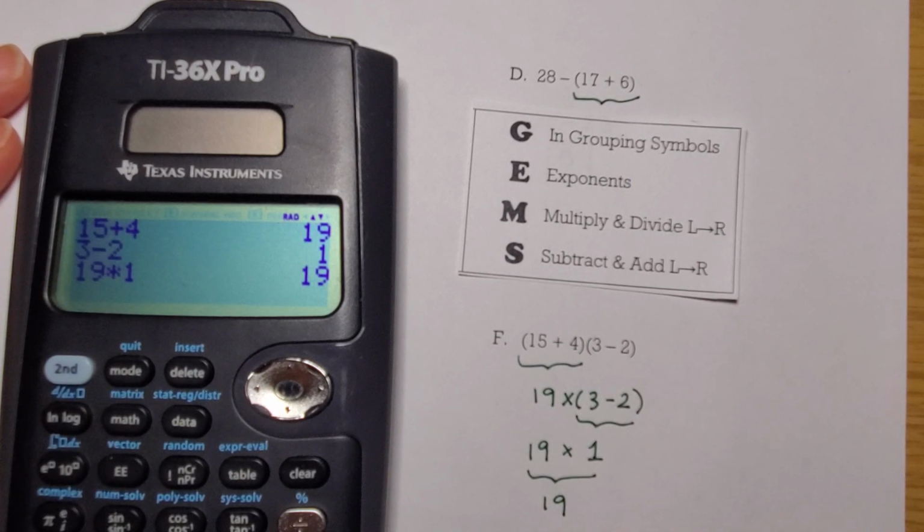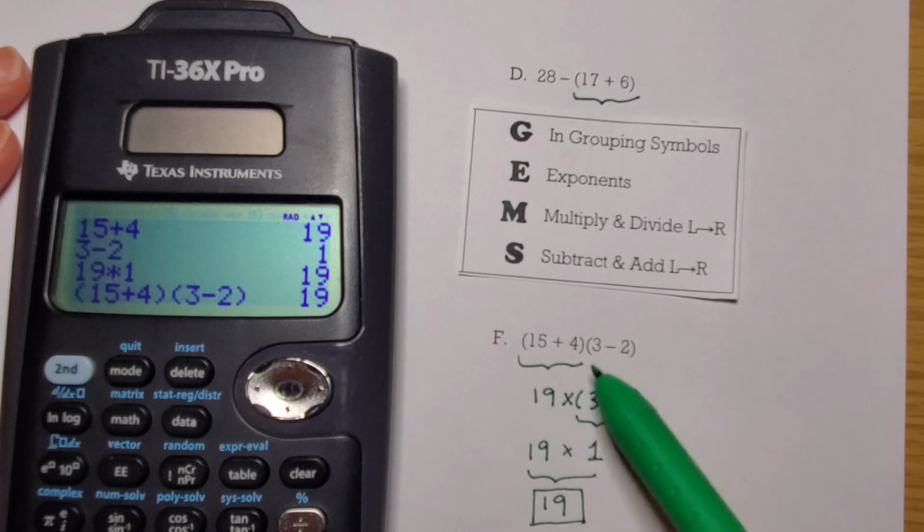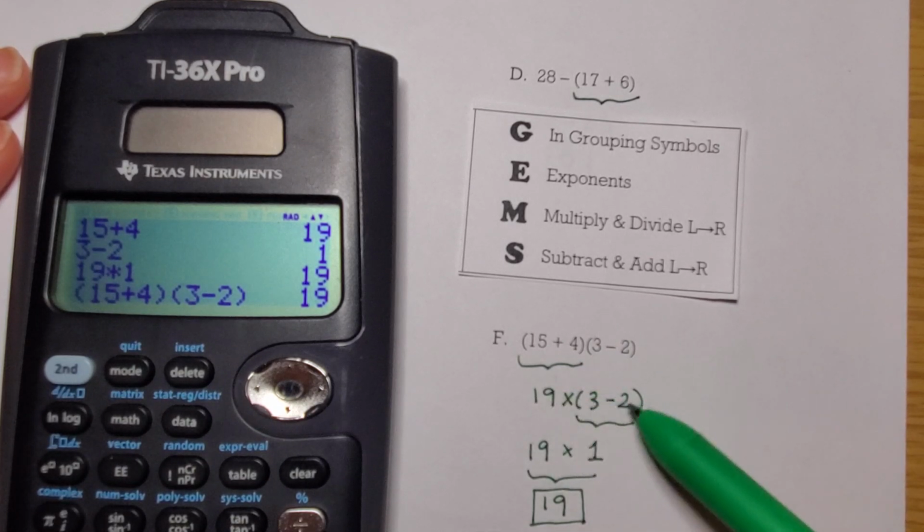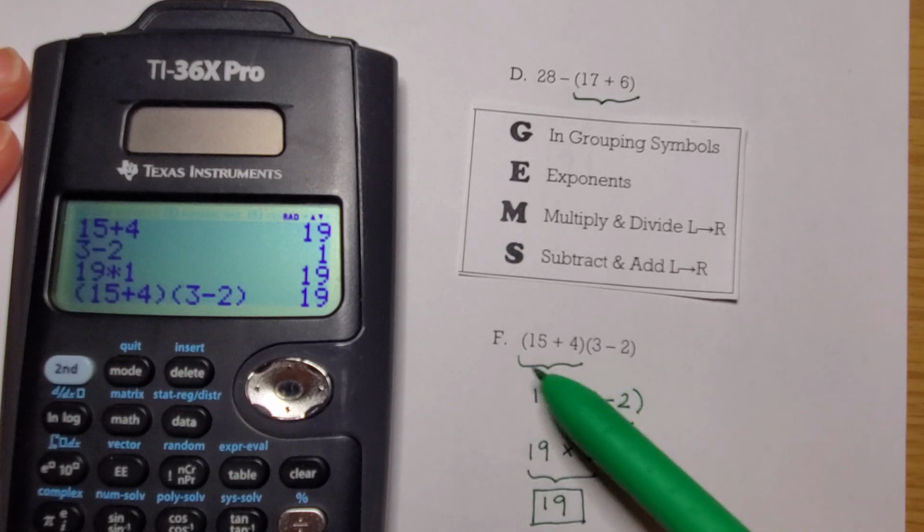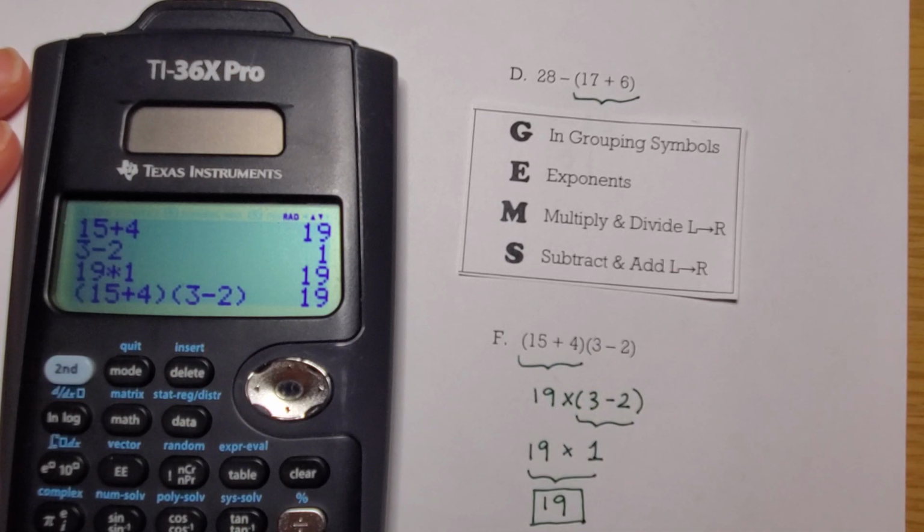To check my answer on my calculator, I'm going to type this entire thing back in. So in parentheses, 15 plus 4, close the parentheses, open a new one, 3 minus 2, close it up, and drum roll please. Ta-da! We got 19. Cool. So when I'm working on an order of operations problem, this method is what I'm usually going to end up doing. I'm going to probably use my calculator one step at a time, but I need to know what order to do those steps in. And then I type the whole thing in at the end as a check to make sure I've got it correct.